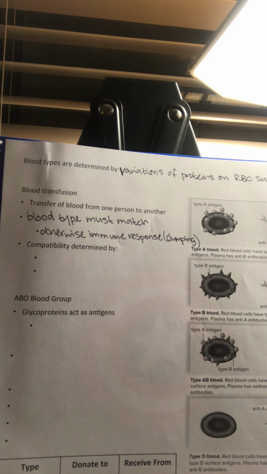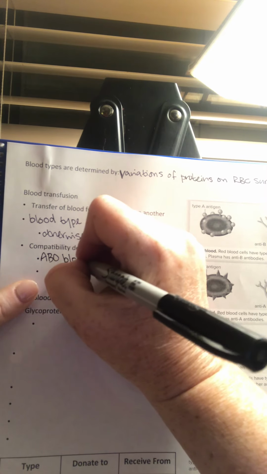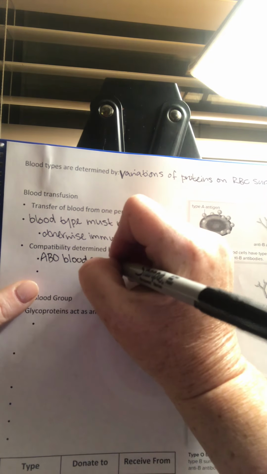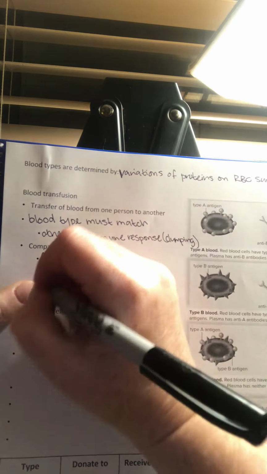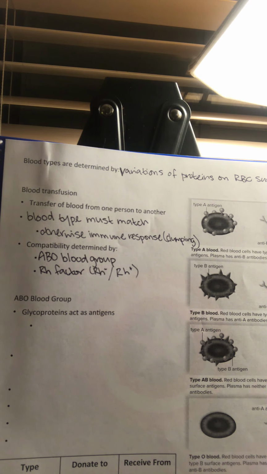When it comes to compatibility, we're not only looking at these surface proteins, which we'll call collectively the ABO blood type, or sometimes ABO blood group, but also we're looking at the Rh factor. People are either Rh negative or Rh positive. That's to say, positive and negative is a little bit of a misnomer. That's not exactly how it works, but it makes it clear to deal with in everyday language.